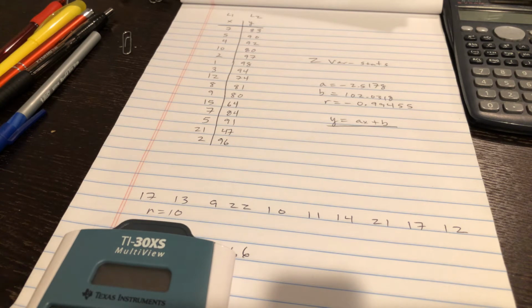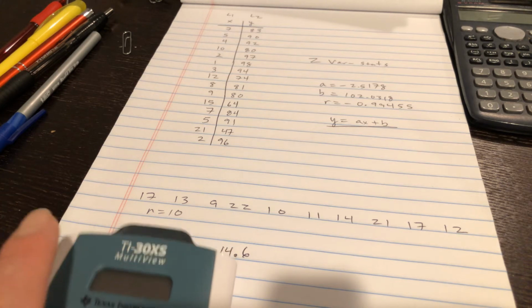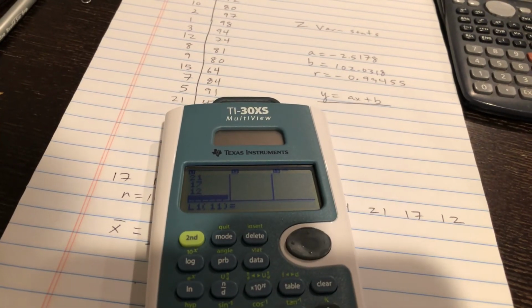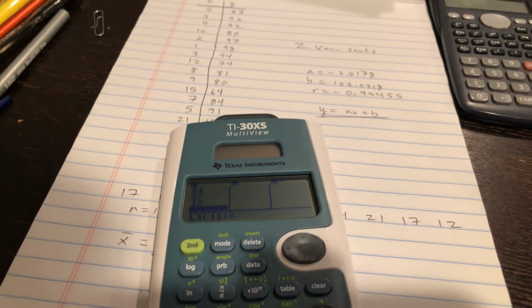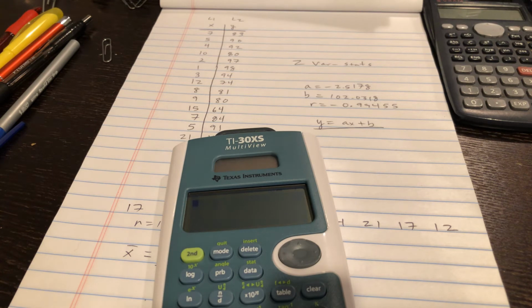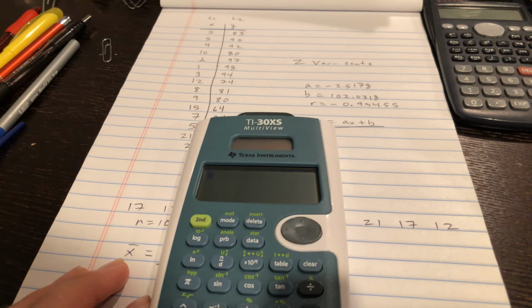Anyway, going to type in these numbers: 17, 13, 9, enter, 22, enter, 10, enter, 11, enter, 14, enter, 21, enter, 17, enter, and 12. Enter. All right, we can see where it says list 1, 11. It's waiting for the 11th one. There will be no 11th one. Then I'm going to hit second mode, just like I would do on the TI-84. Took honors algebra 2 or algebra 2 with me, this should be no big deal.